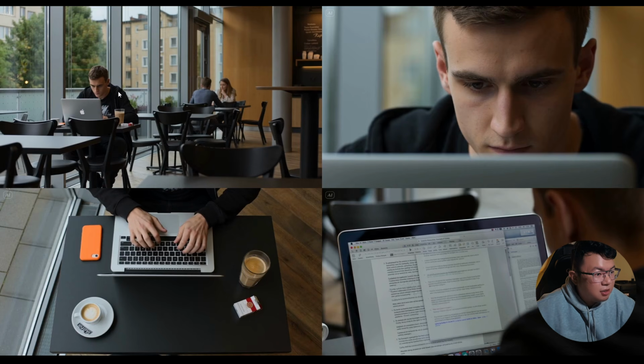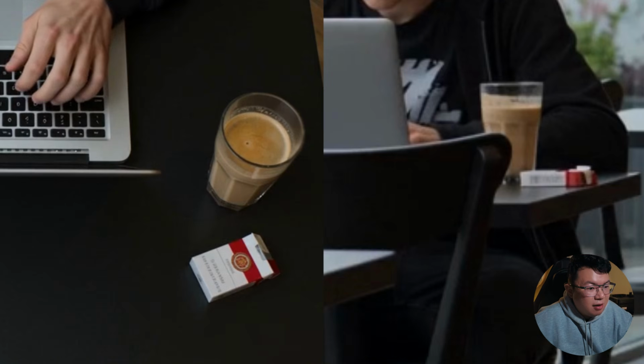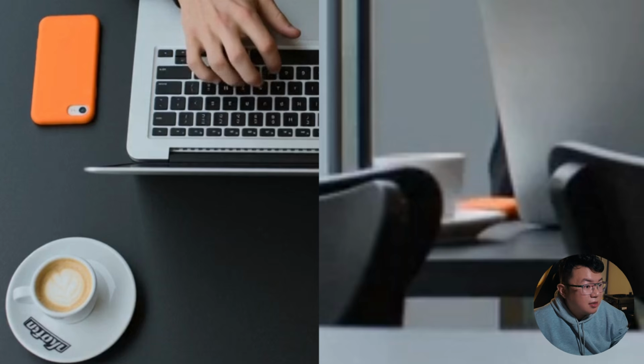If we look at the first shot over here and the third shot over here, the placement of the objects is definitely not very consistent, because you can see the cigarette pack kind of moved to the left compared to the first shot. But at least the items are correct. There is the orange phone, the cup of coffee, and then you have a pack of cigarettes.